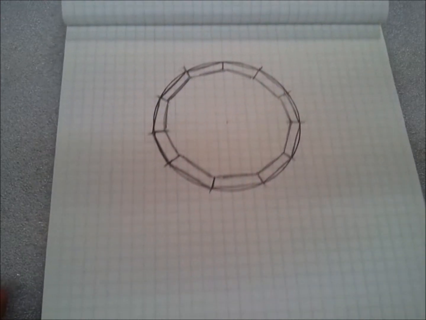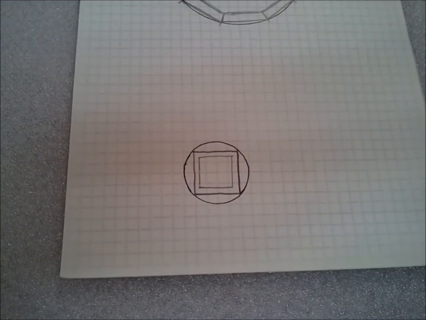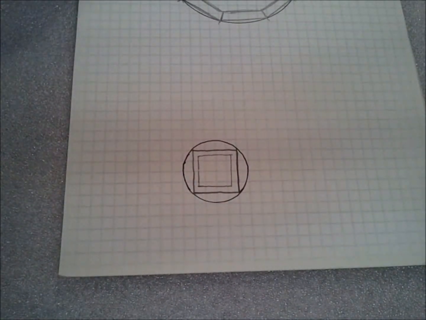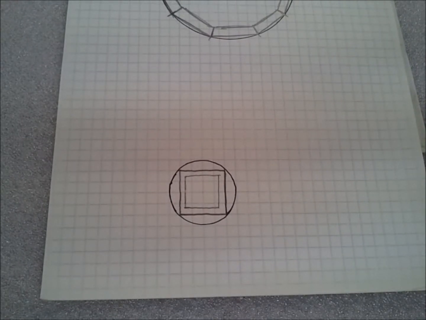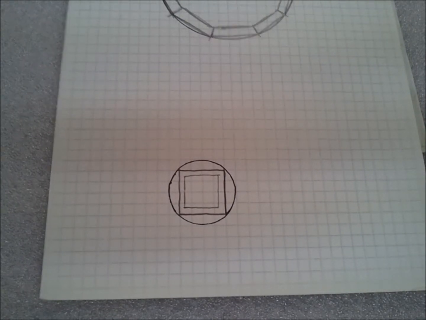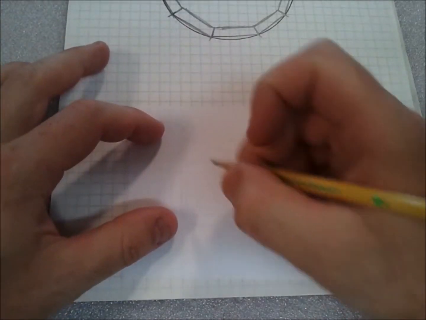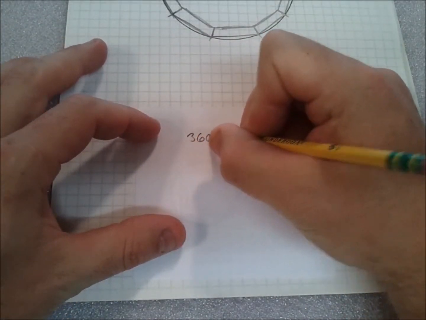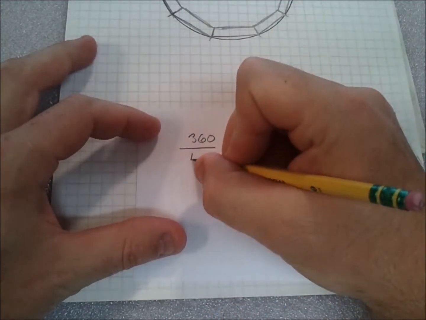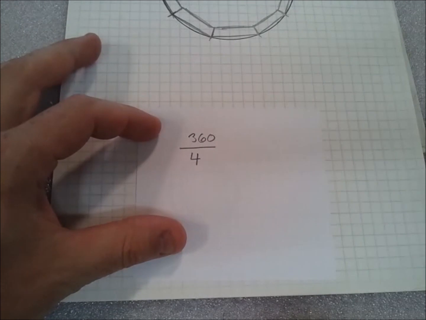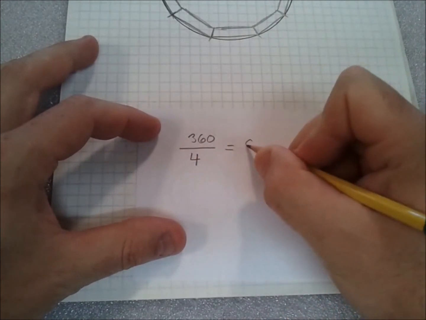To understand this concept, let's look at a square first. If you want to make a picture frame, instead of thinking of it as a 4-sided picture frame, think of it as a 4-sided circle. In order to do this, we take 360 degrees of a circle and divide it by the 4 sides that we want to make in our picture frame. And that gives us 90.